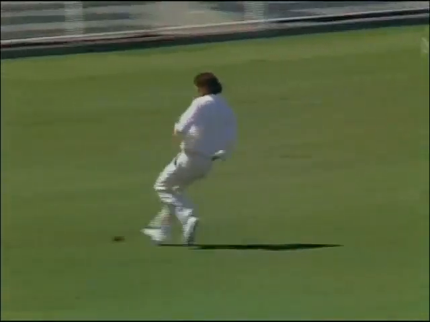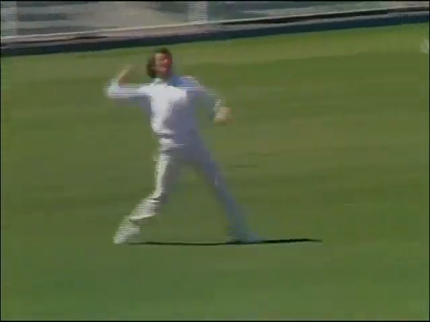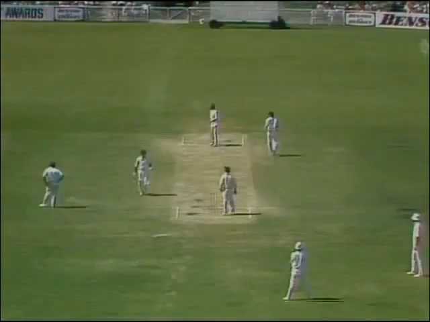And that's hit forward of square leg. That was a forehand smash, a tennis shot from Greg Chappell. It's going out towards that very long boundary on that side, and they'll run a comfortable 3. That's the 50 to Greg Chappell.